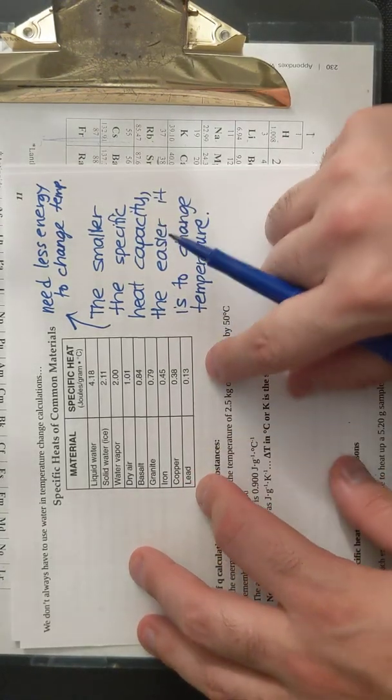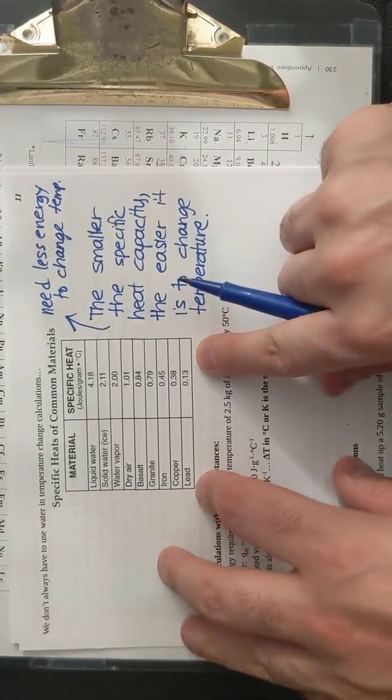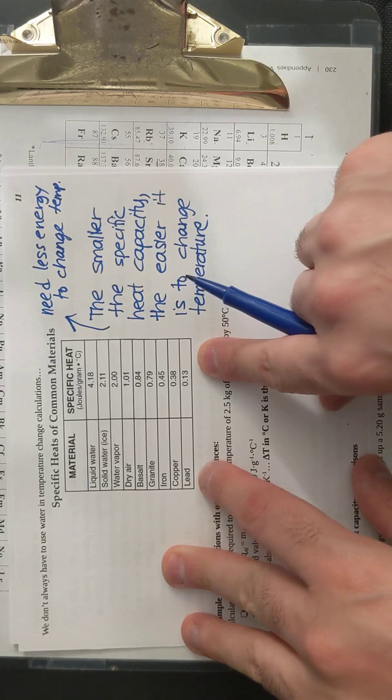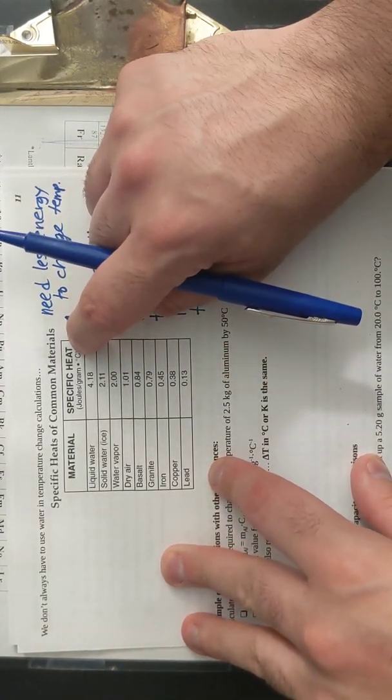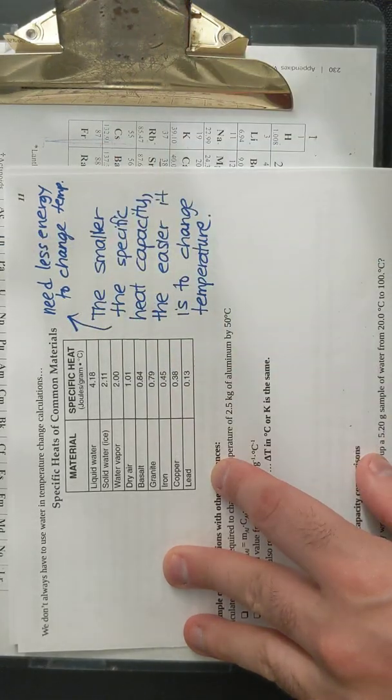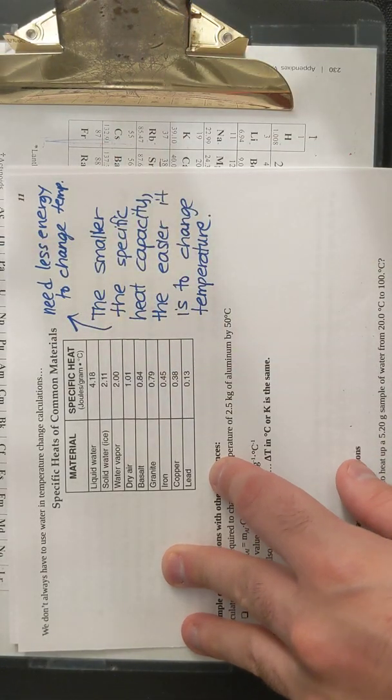So look at something like lead. Lead has a specific heat capacity of 0.13 joules per gram degree Celsius, but water has a specific heat capacity of 4.18 joules per gram degree Celsius.